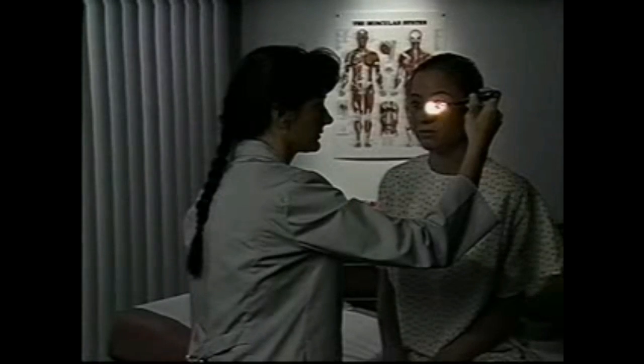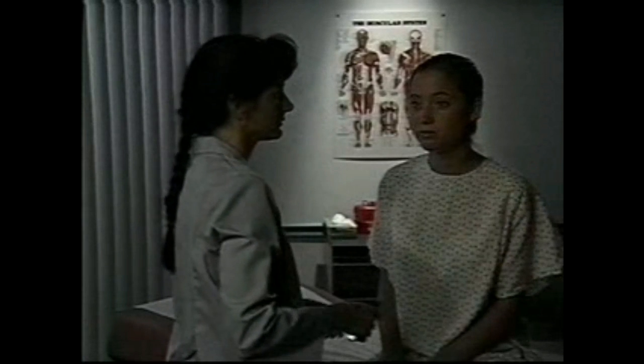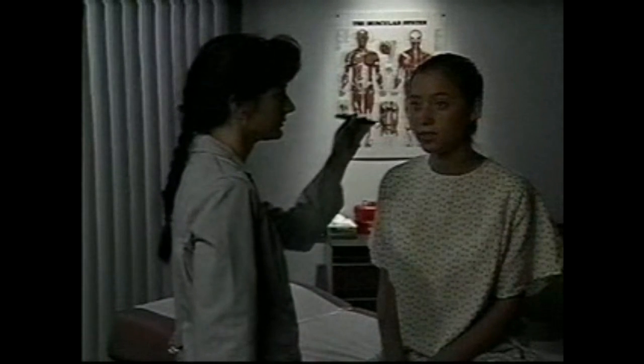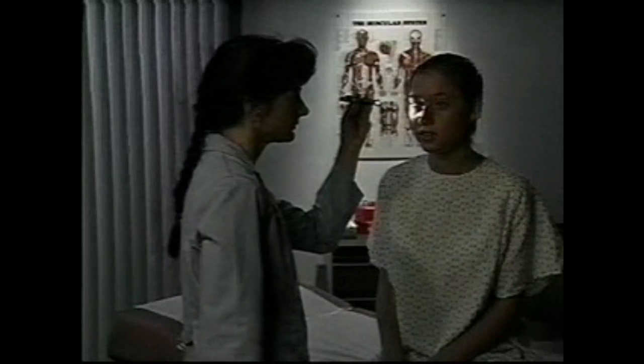Now shine the light into the same eye again, but observe the pupillary reaction of the opposite pupil. It should constrict briskly in a consensual response. Repeat the process with the other eye. Watch for direct and consensual pupillary reactions again.